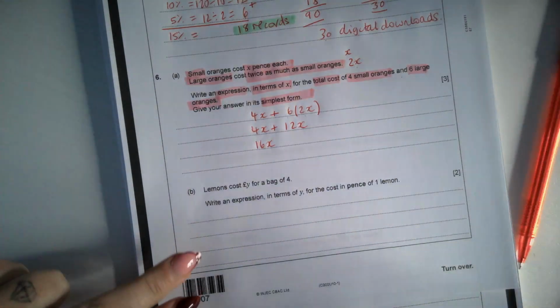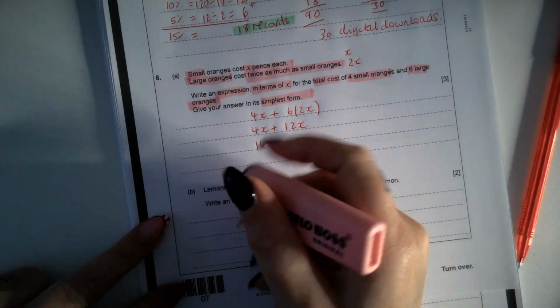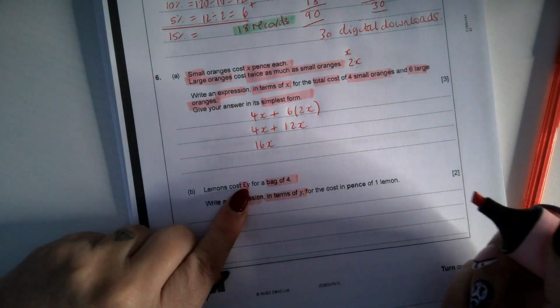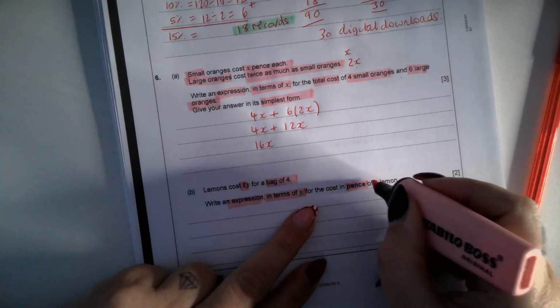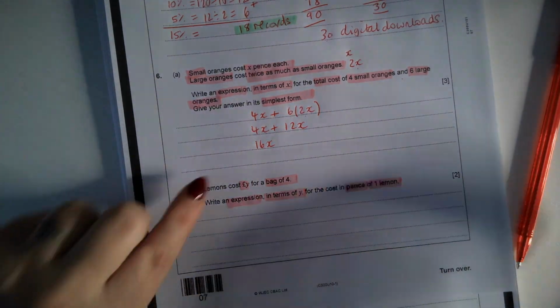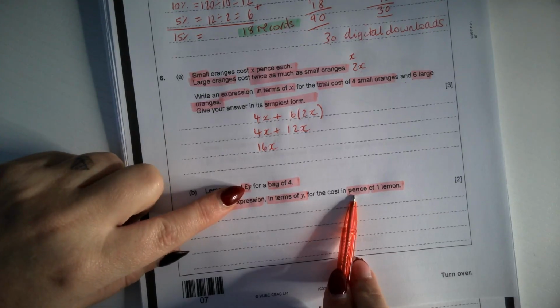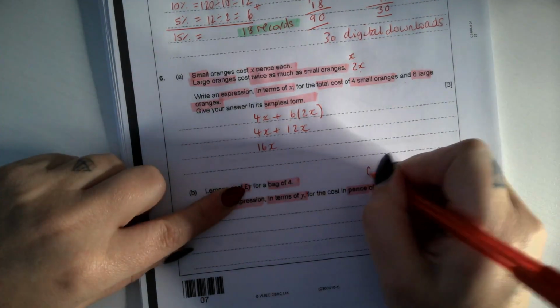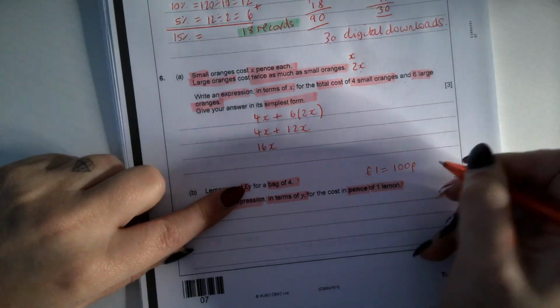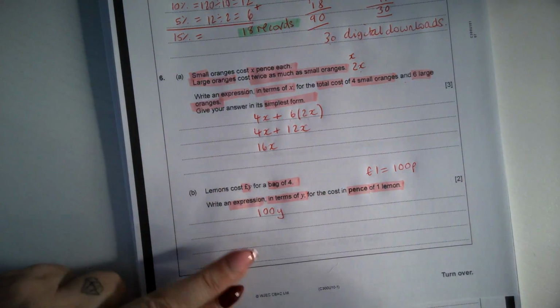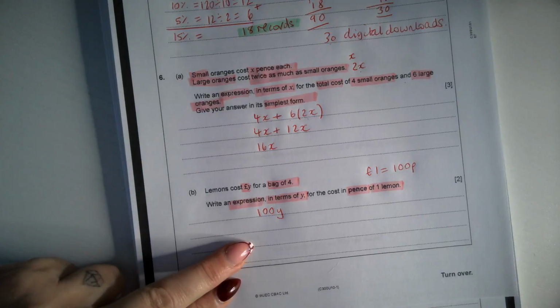Okay, part B. Lemons cost y pounds for a bag of 4. Write an expression in terms of y, so we're working with y this time, for the cost in pence of 1 lemon. Okay, so they want the cost in pence, but they've given us y in pounds. So what we need to realise is £1 is 100 pence. So instead of y, I'm going to use 100y. It'll be easier to use, so bear with me on that.